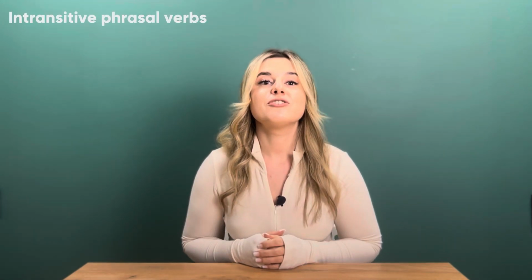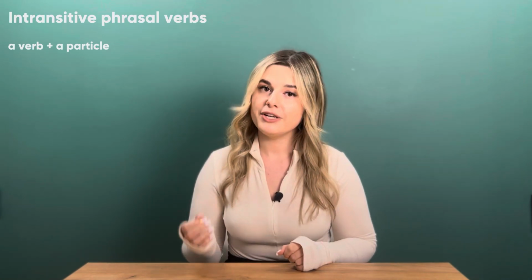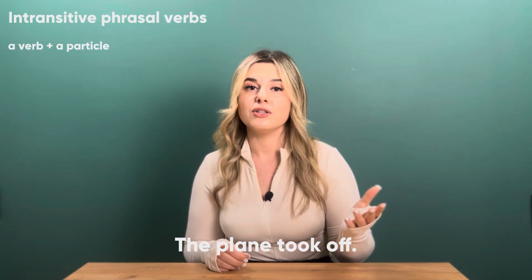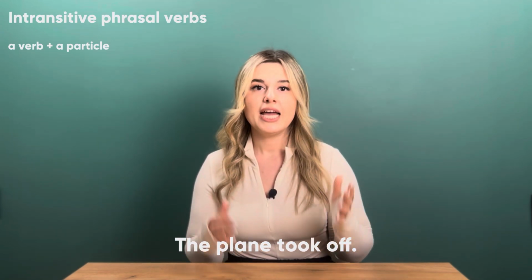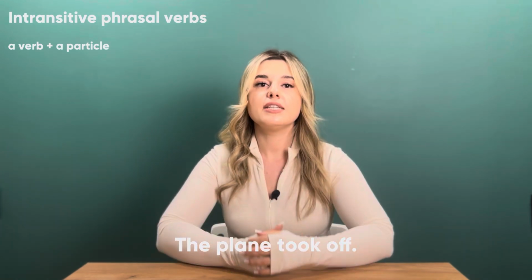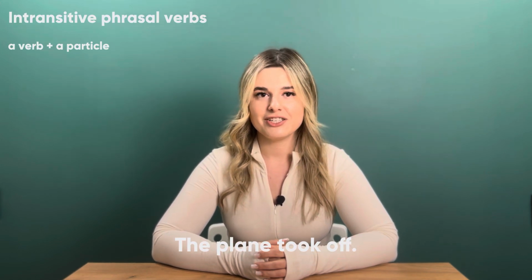Next, let's explore intransitive phrasal verbs. These verbs do not take a direct object. For instance, the plane took off. Here, took off stands alone, without any direct object. Intransitive phrasal verbs can often indicate specific action or state without needing an object, making them versatile in conversation.